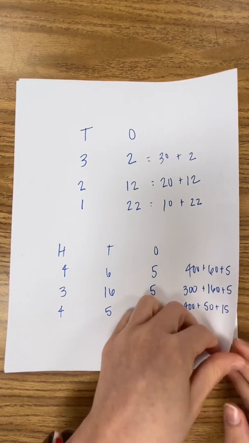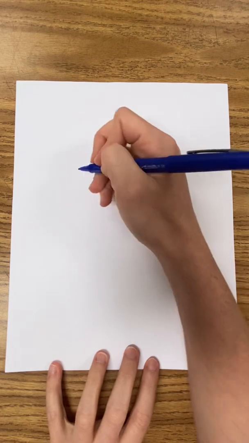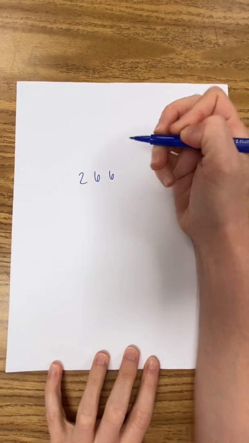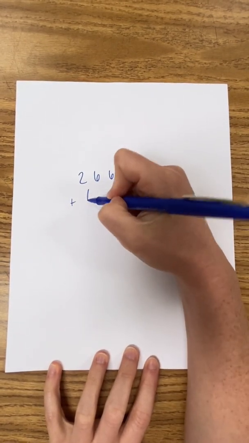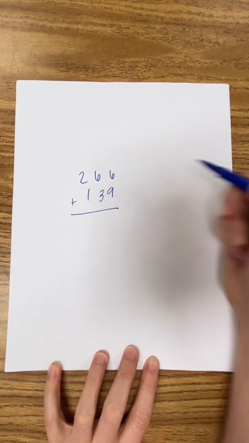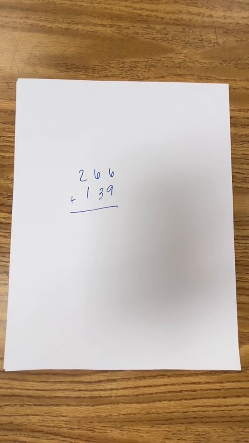Okay, and then this lends itself to when students begin adding and subtracting with numbers. So in like second grade, when they're adding 3-digit numbers, we don't want to just go straight into teaching them the algorithm, okay? Actually, the algorithm isn't a standard for them to master until 4th grade. So really what we want them to understand is what the process is of adding 266 plus 139.